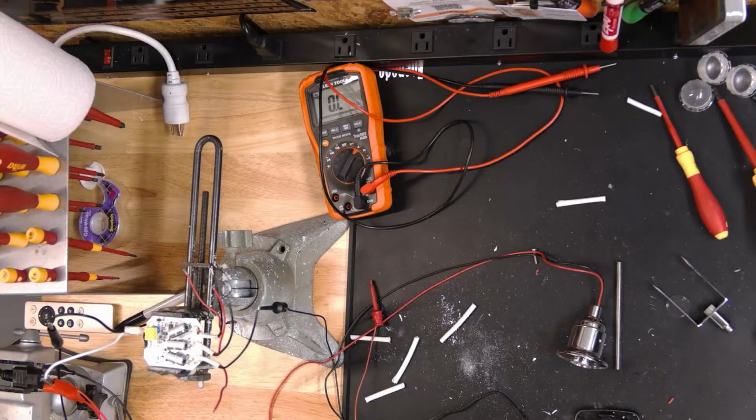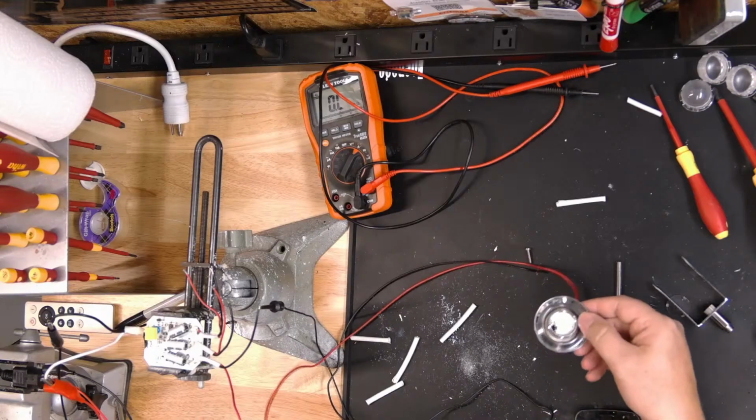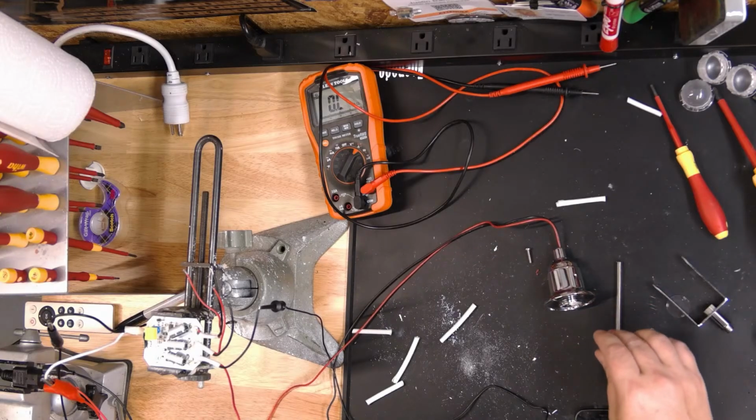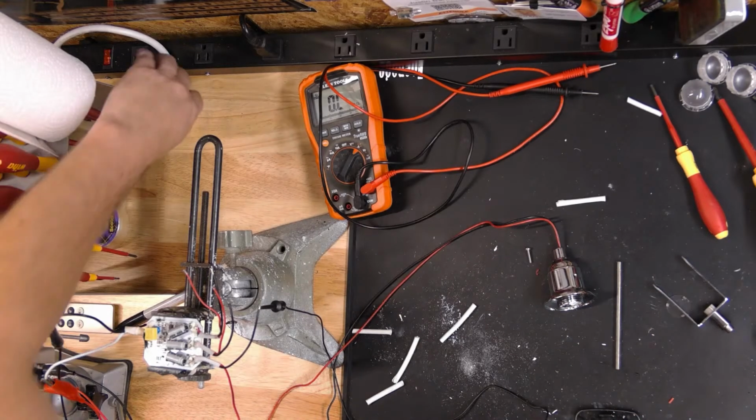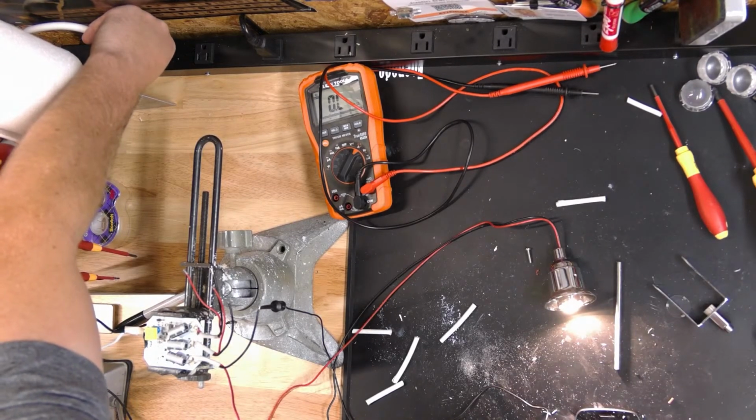Okay. I will do it manually. I don't care. All right. Let's go ahead. See, I've got this guy wired. 160 volts. Here's my light. Let's blast myself again. Check that out.